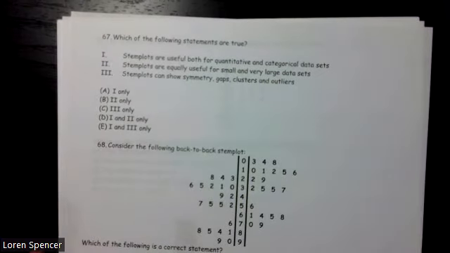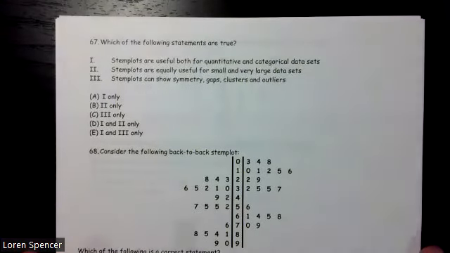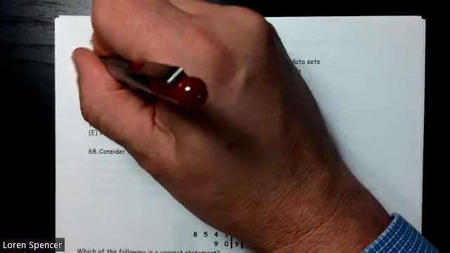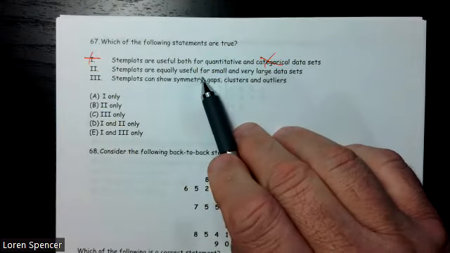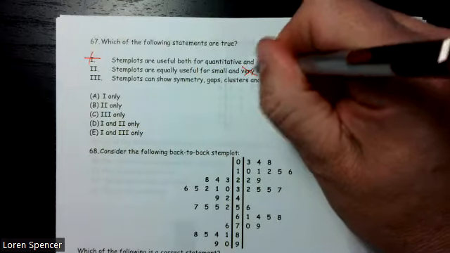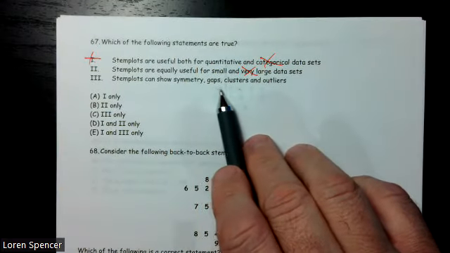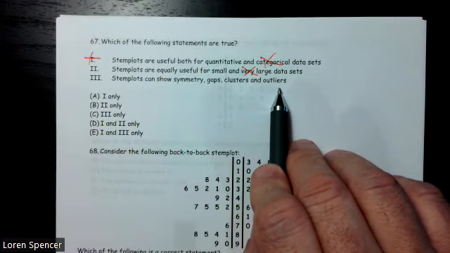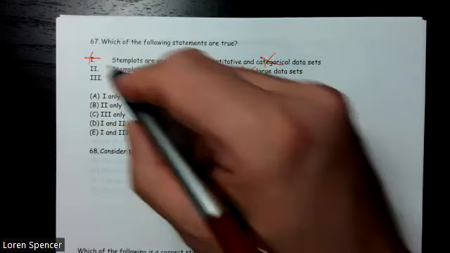67. Stem plots are useful both for quantitative and categorical data. Nope, that's false. They're not useful for categorical. Stem plots are equally useful for small and very large data sets. Nope, not useful for large data sets. Stem plots can show symmetry, gaps, and outliers. Yes, that's true. So our answer is C, which is 3 only.